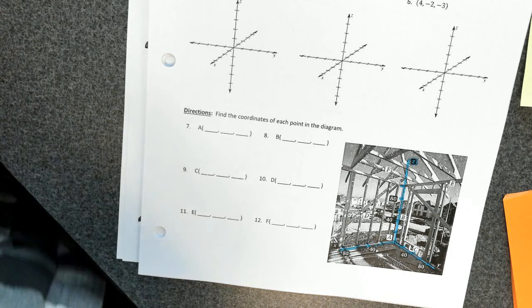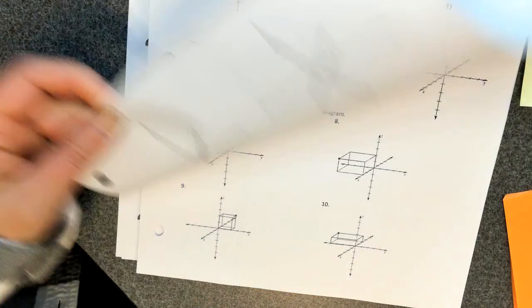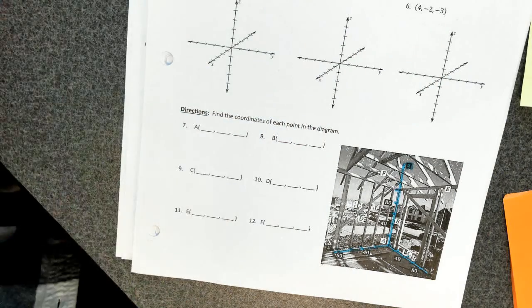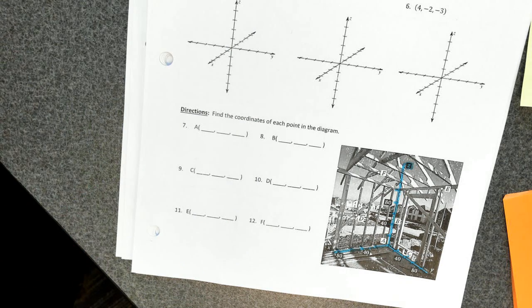Okay, so it gives you a 3D image that you're finding the locations, kind of like the box ones. And then don't work on the back yet, so just work on finishing the front of this. And then we'll work on the notes a little bit more, and then we'll move on to the back.